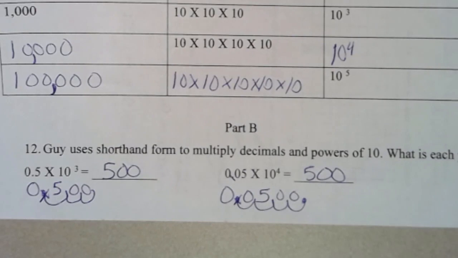If you have questions, you missed something, you don't understand why, please email me, because you will take a test very similar to this when you come in on your test day.